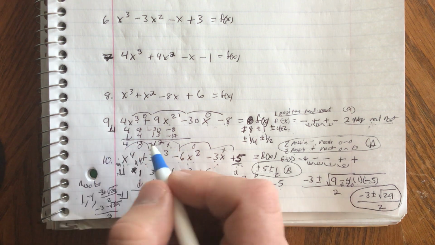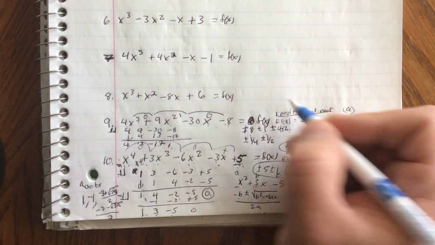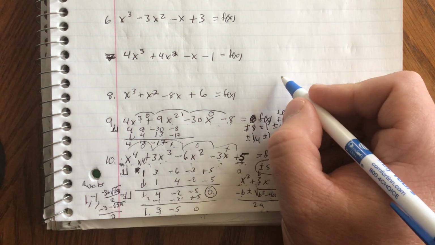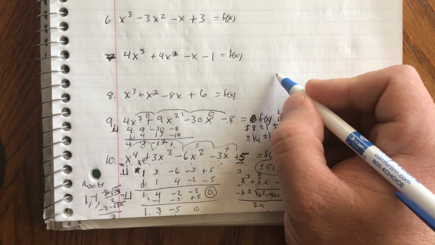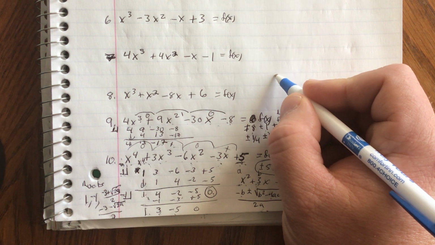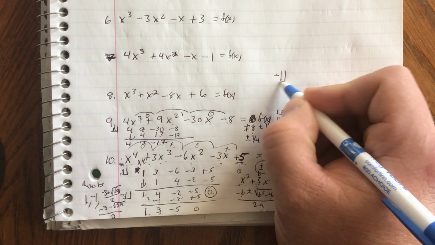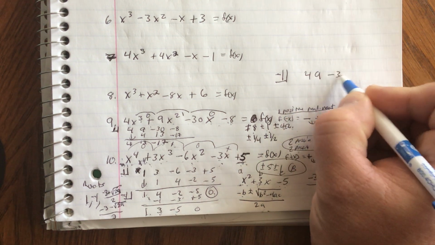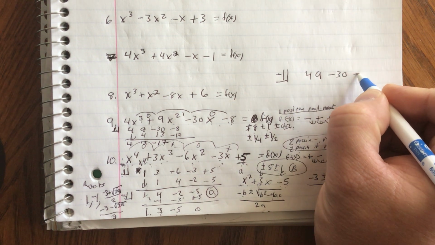Oh, why am I trying a positive? I should be trying a negative. I even said that we have 2 negative roots. So let's try a negative. That might work better. So I'm going to put negative 1, synthetically divide it into 4, 9, negative 30, negative 8.